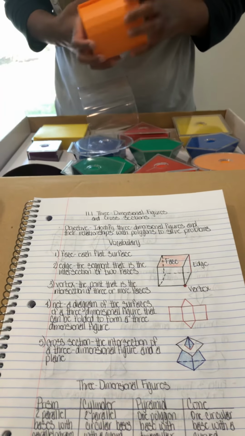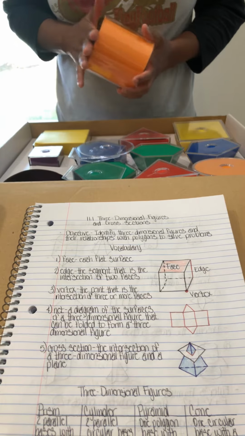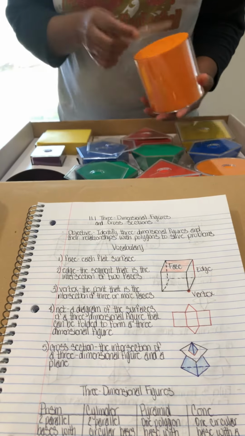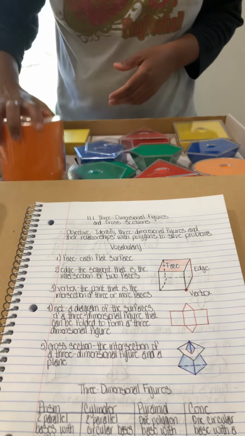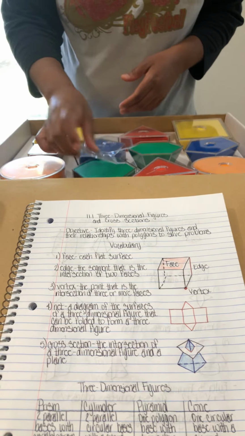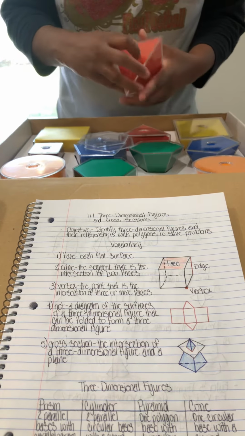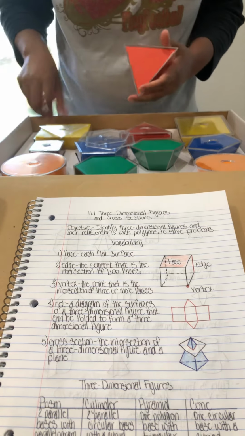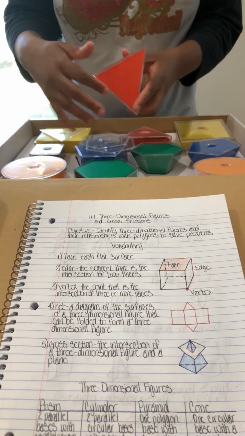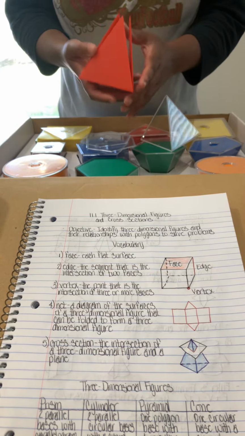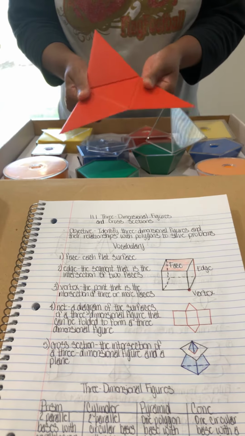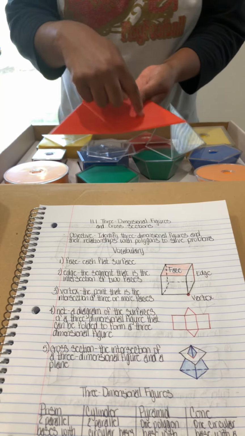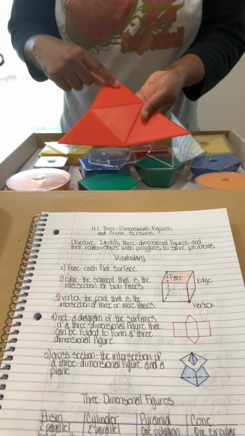Now, when I talk about pyramids, pyramids only have one base. So if you have a triangular pyramid, your base is going to be a triangle. But unlike when we had a prism, my faces will also be triangles as well.